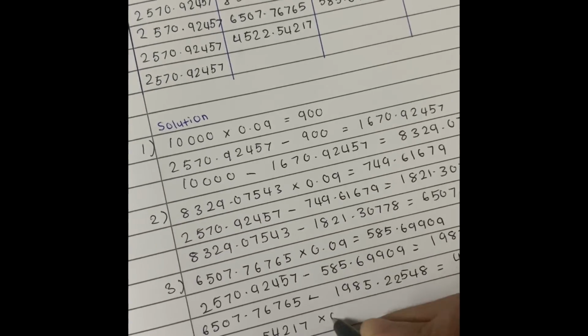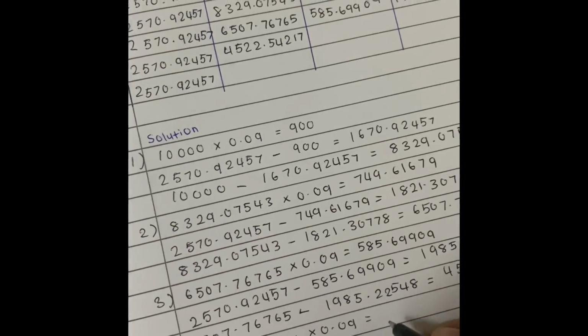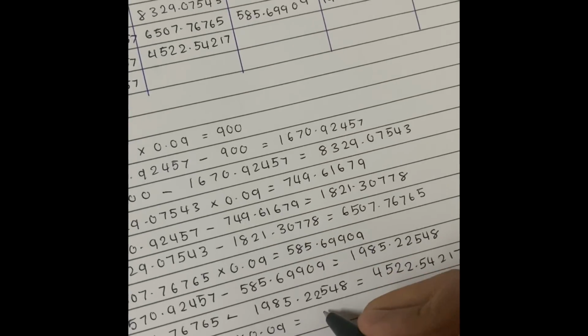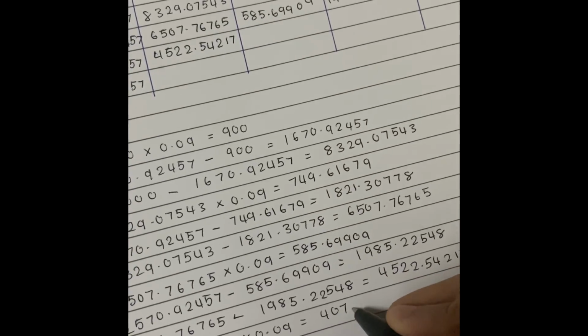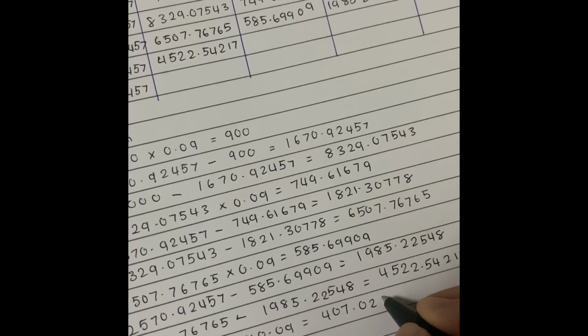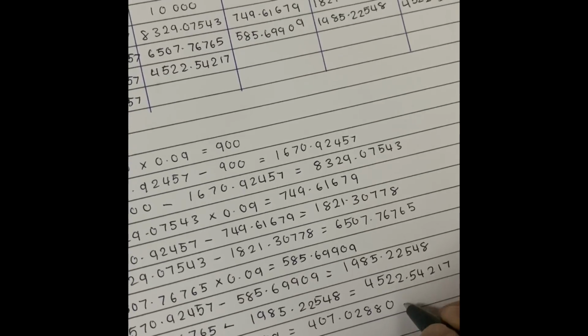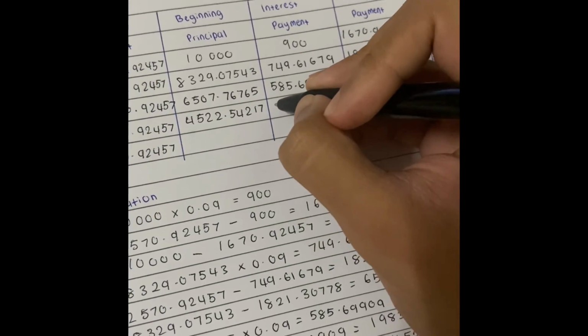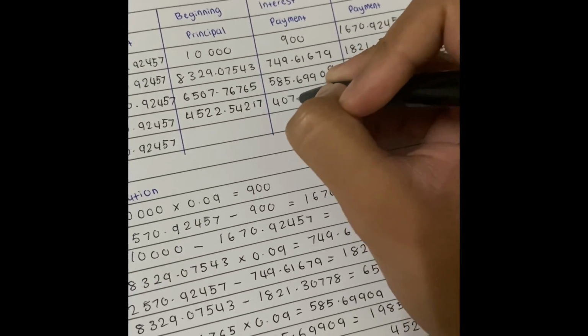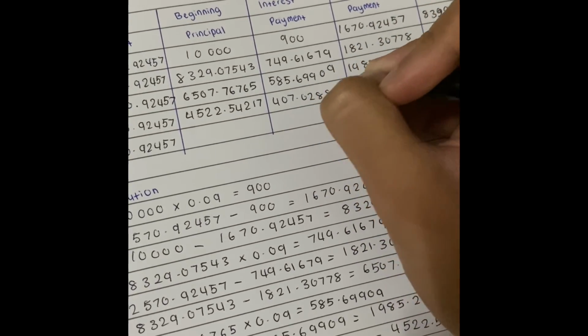So the interest payment for the fourth period is 4,522.54217 times 0.09. We will get 407.02880. So the interest payment for the fourth period is 407.02880.